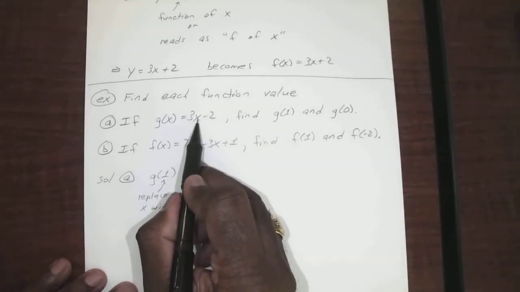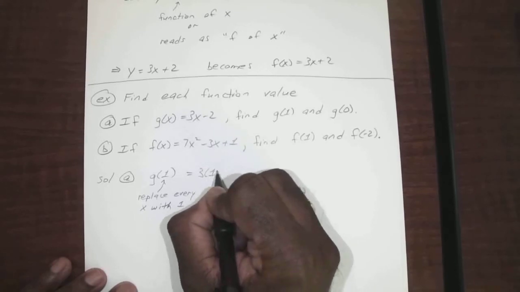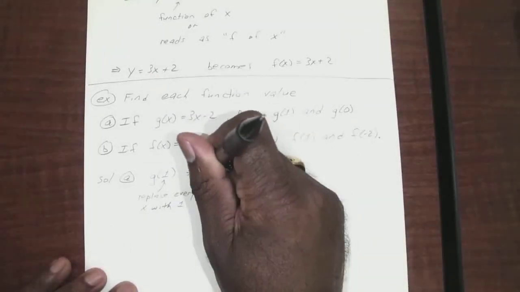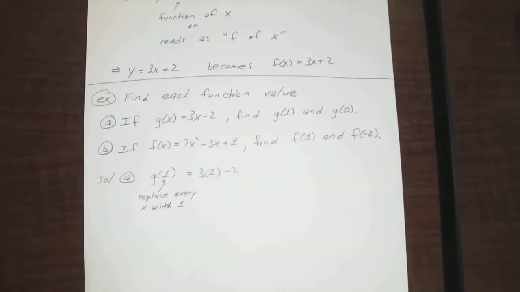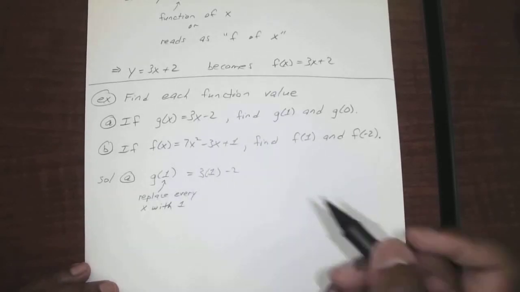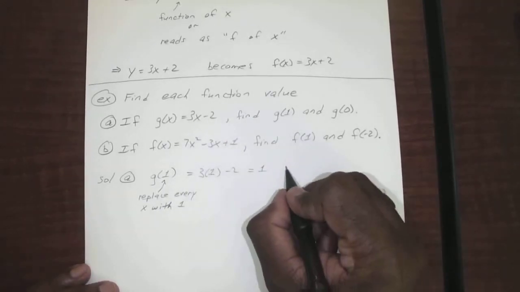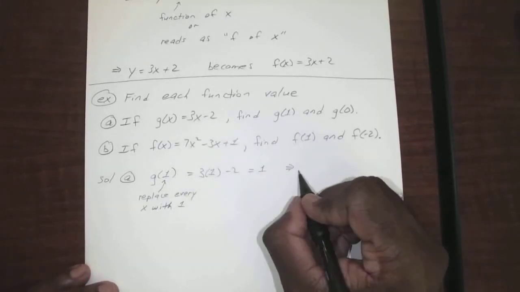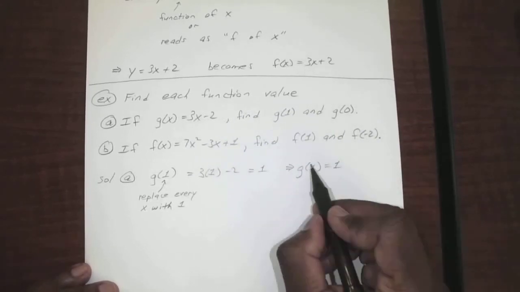So that's just going to be 3 times 1 minus 2. That gives you 3 minus 2, which is 1. So that means g of 1 equals 1.